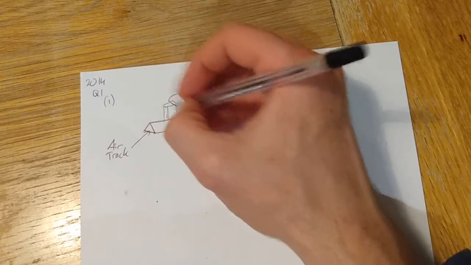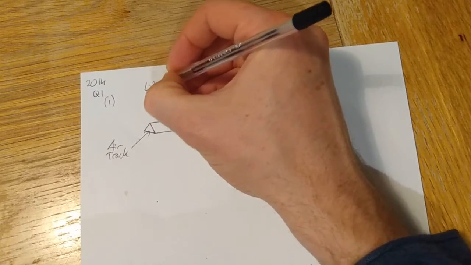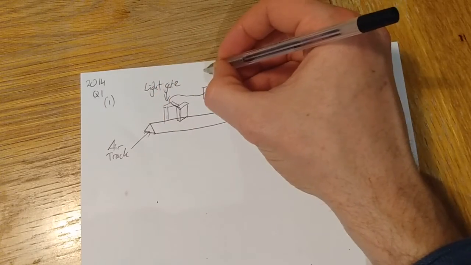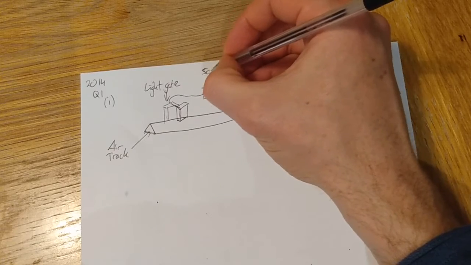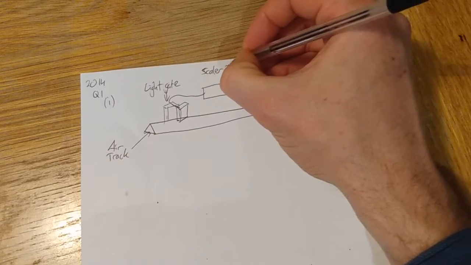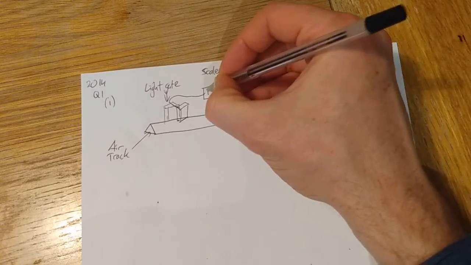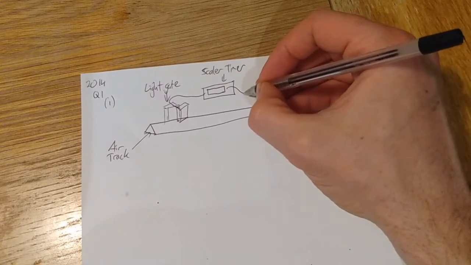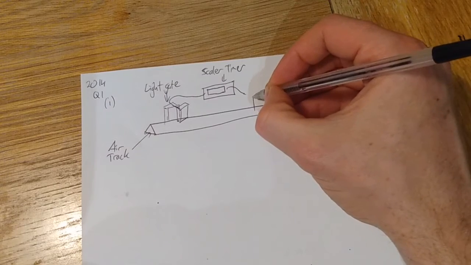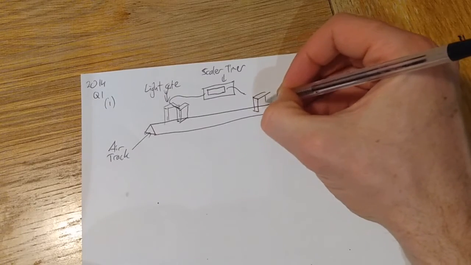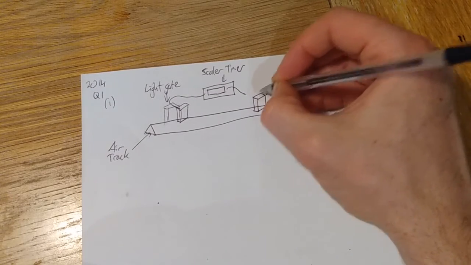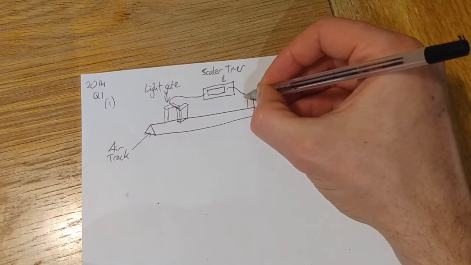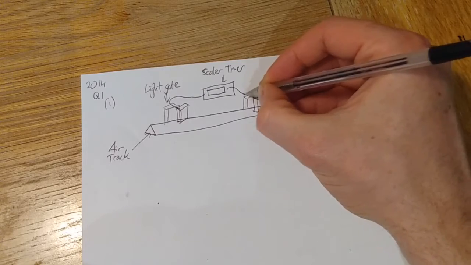This is a light gate. I always do it with the air track and the light gate, not the ticker tape timer. Scalar timer. And then there is another light gate here, connected to another one on the other side over there.